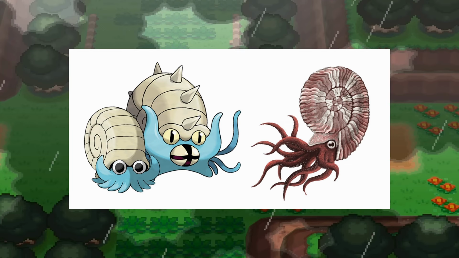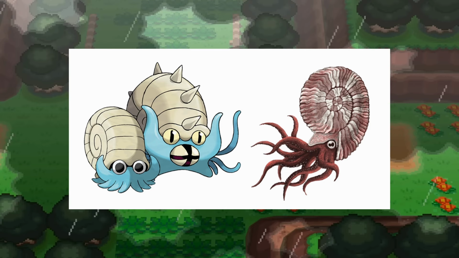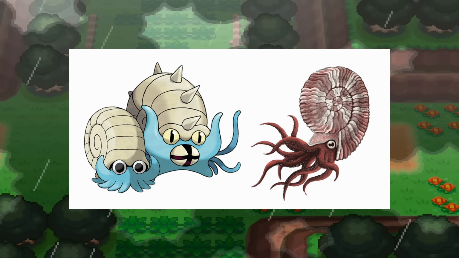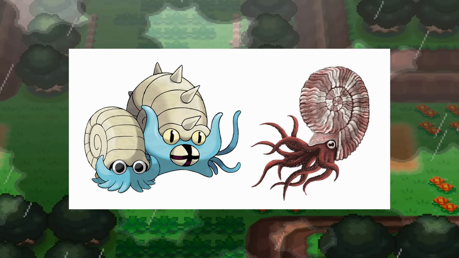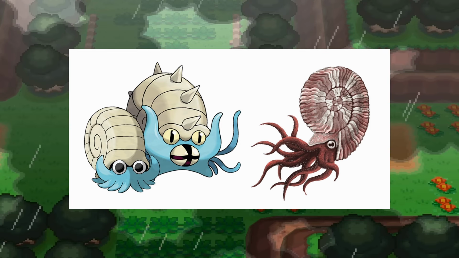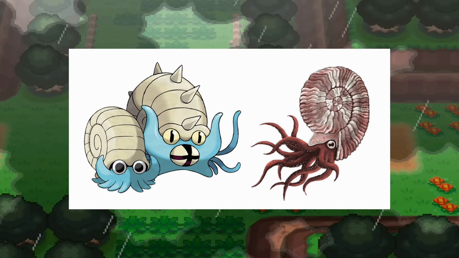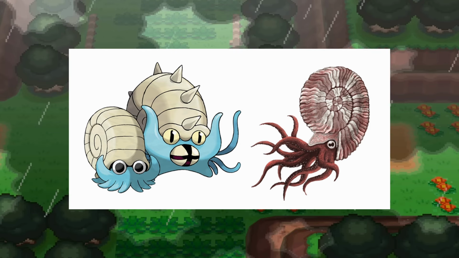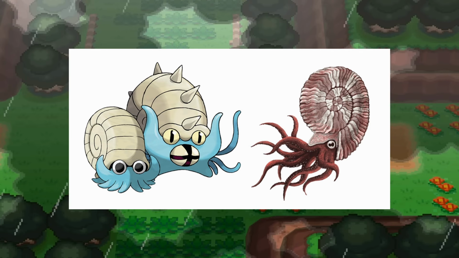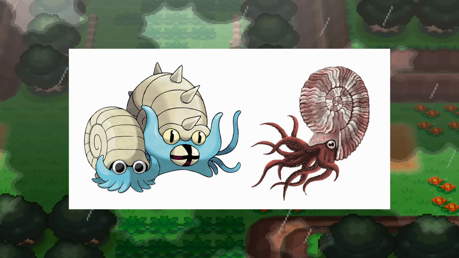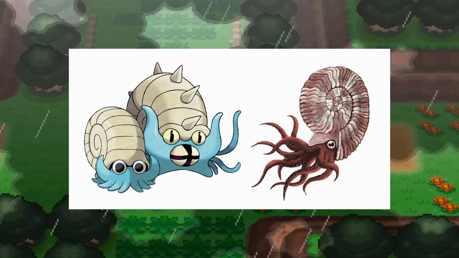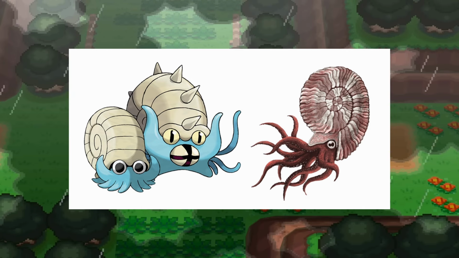And the other interesting thing is, as the ammonites have gone forward, their evolution and their shells usually differ too. They usually would change to different shapes and different defenses, usually spikes or balls or stuff like that to help protect them more. Which you see in Omastar. Omastar directly has spikes.